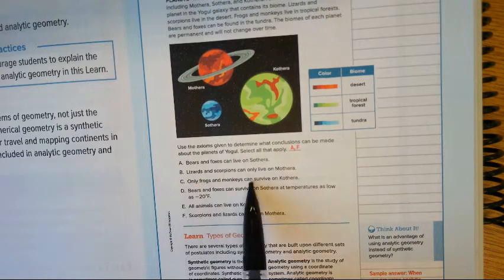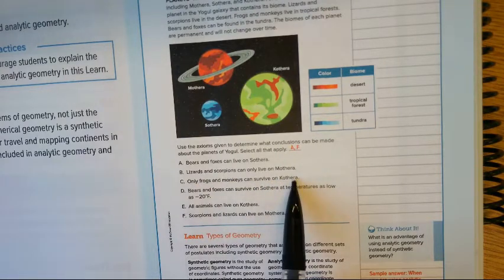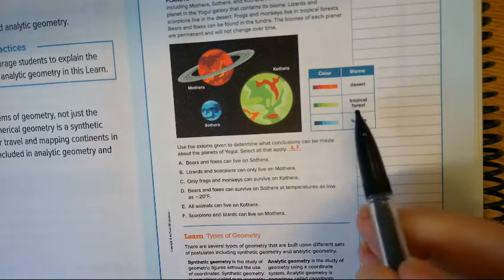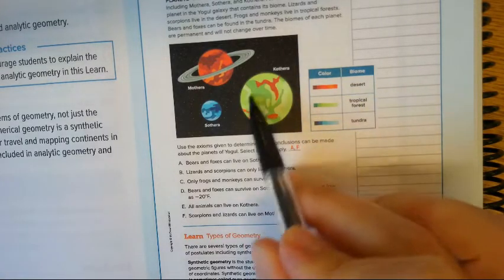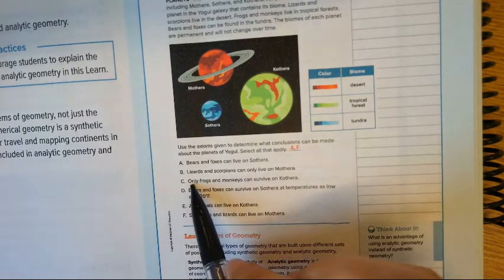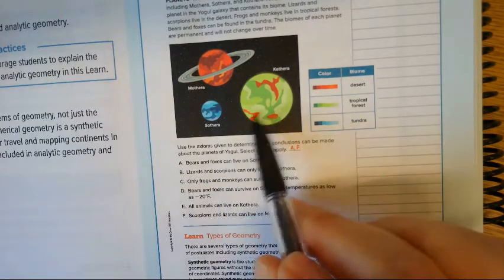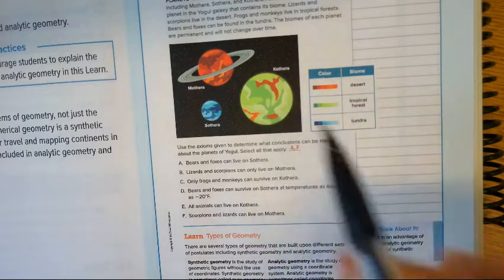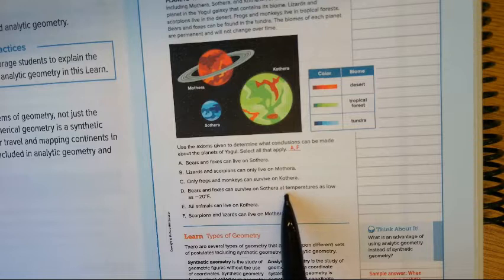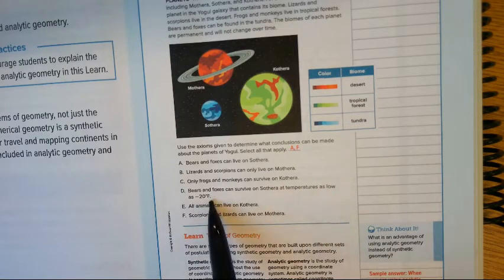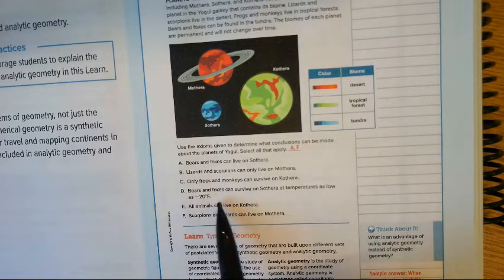Only frogs and monkeys can survive on Cythera. So frogs and monkeys, we said, had to live in the tropical forest area. And that is true. It does live on there. But again, because of that word only, we just said that lizards and scorpions can live on there because of that reddish orangish color. Letter D, bears and foxes can survive on Cythera at temperatures as low as -20. Well, all we know of bears and foxes is that they can live in the tundra. That's all that we know. We don't know anything about temperature. So this one we would not be able to know if that's true.